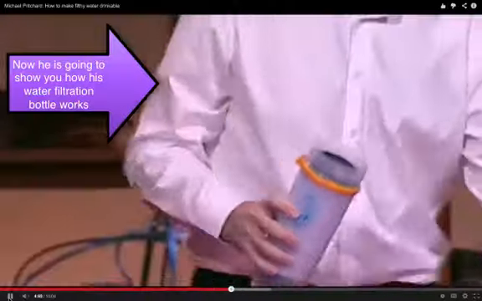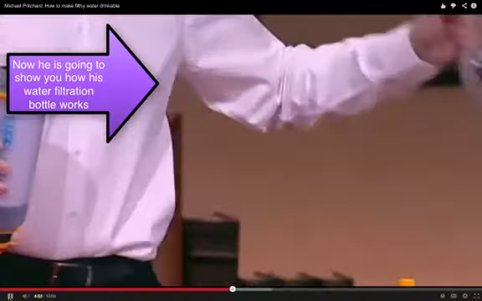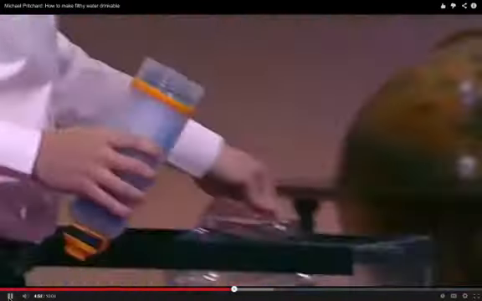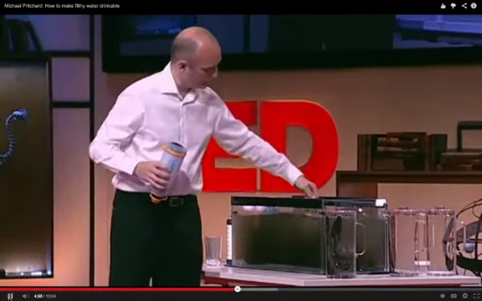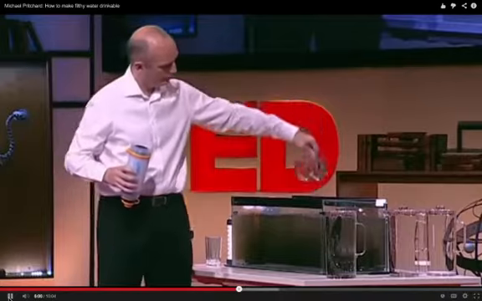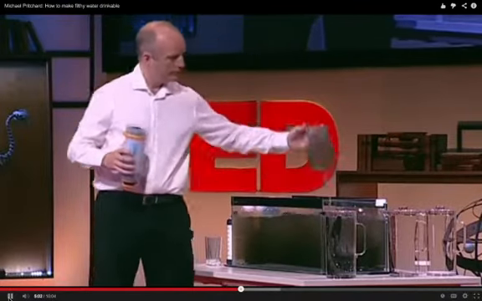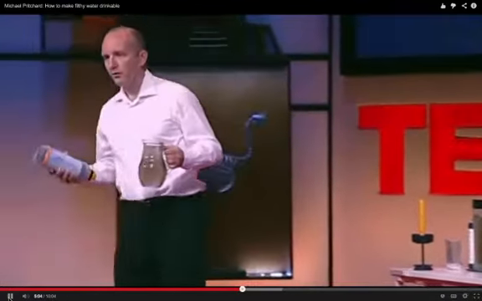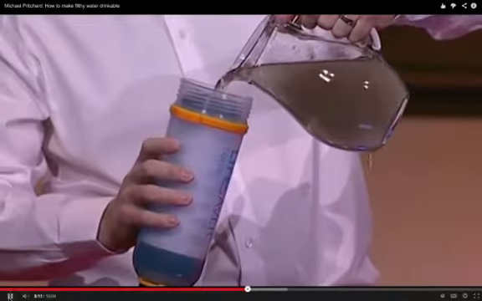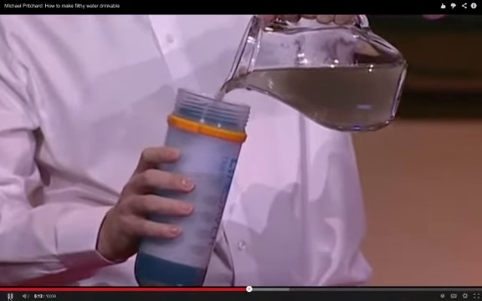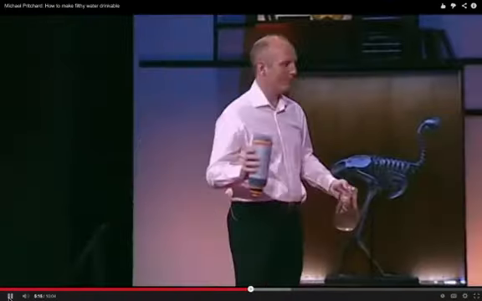You just scoop the water up. Today I'm going to use a jug just to show you all. Let's get a bit of that poo in there. That's not dirty enough. Let's just stir that up a little bit. Okay, so I'm going to take this really filthy water and put it in here. Do you want a drink yet? Okay, there we go.